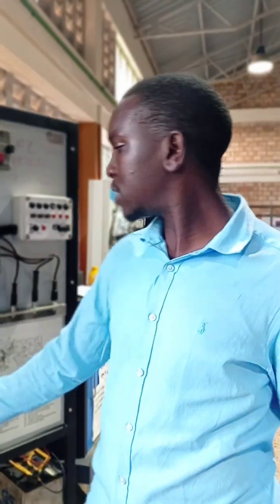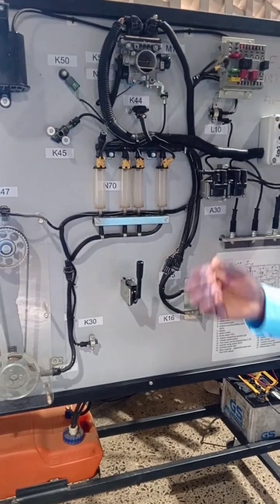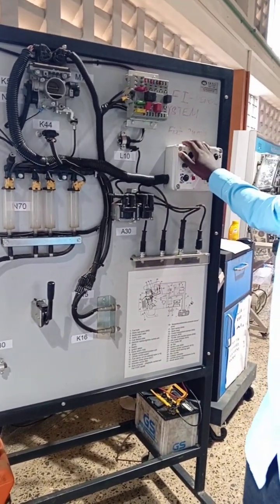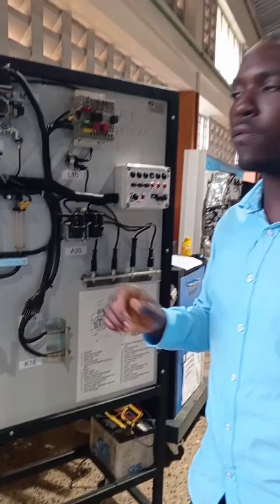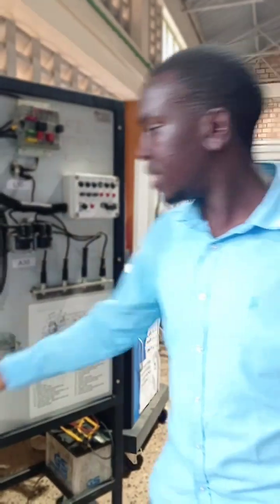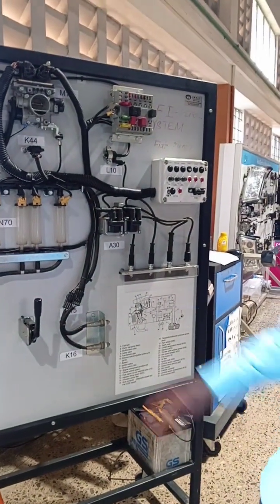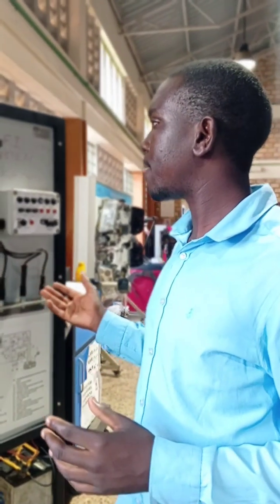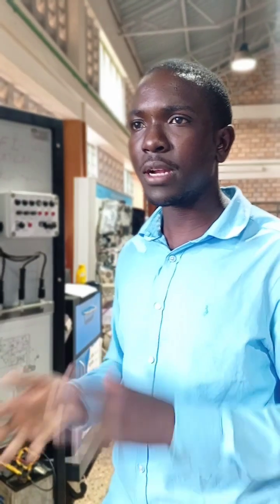So if this sensor senses excessive vibration, it will send information to the ECU, and the ECU will reduce the amount of fuel being injected into the what? The engine cylinders. So that sensor also works according to how the engine is working. We are going to another sensor. So yes, now the engine has been running, but there are some results which come after.